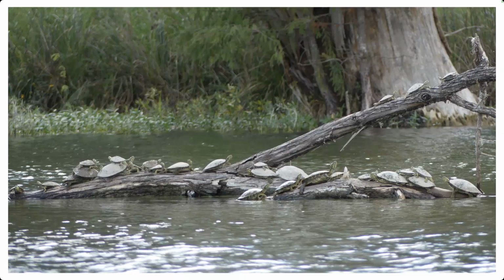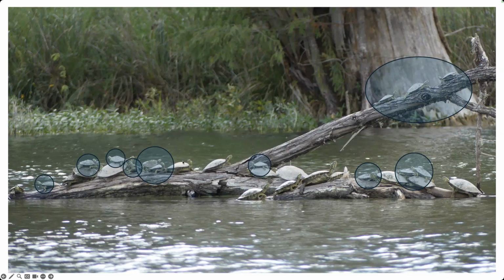I'm going to count for you. So we have 1, 2, 3, 4, 5, 6, 7, 8, 9, 10, 11, 12, 13 Cagle's map turtles. Obviously, counting this many would be very difficult if we were just there in situ. So having these photographs helps things a lot.